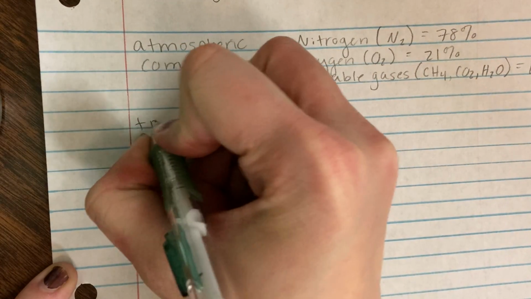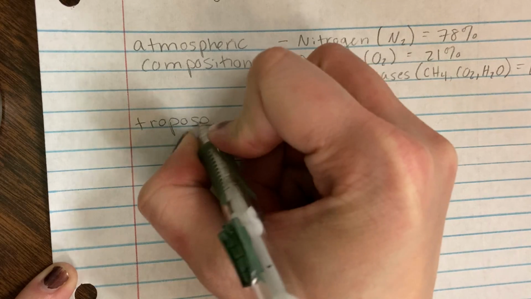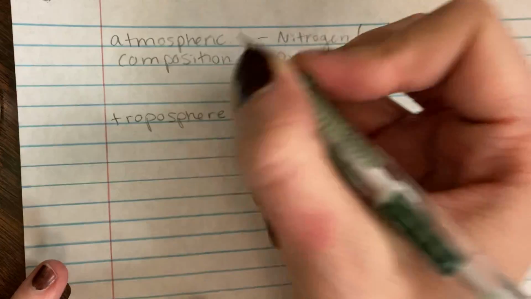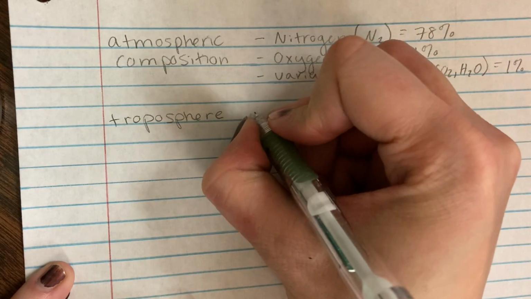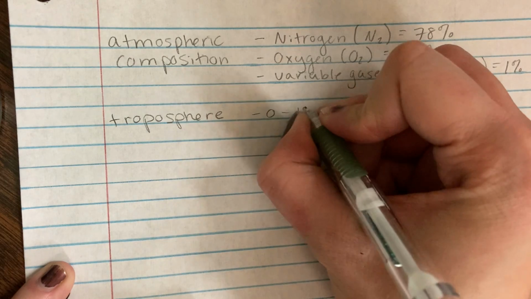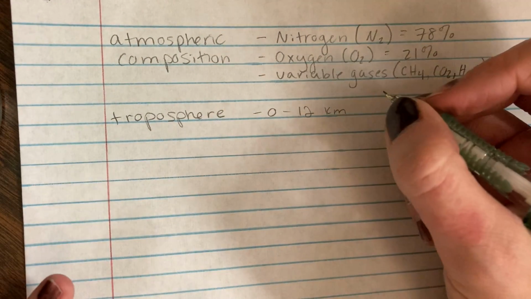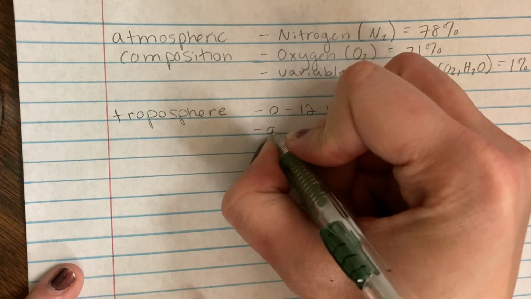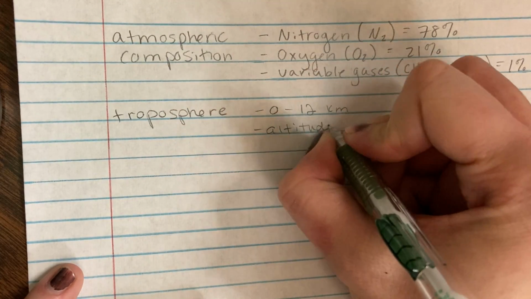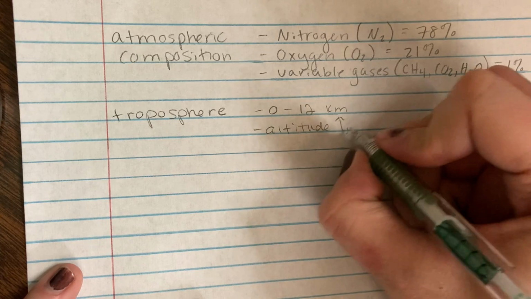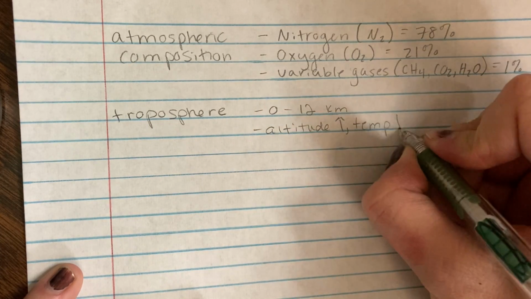First, we have what's called the troposphere. The troposphere is the bottom layer of the atmosphere. This is where we're at. This extends from 0 kilometers, which is the ground, to 12 kilometers above the surface of the Earth. As altitude increases in the troposphere, temperature decreases.